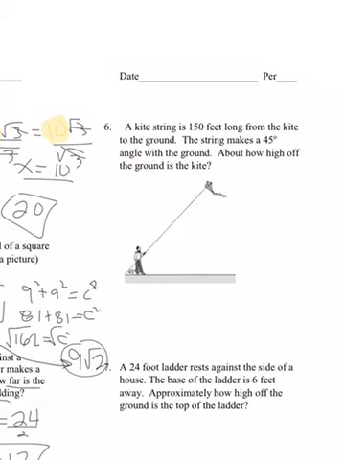All right, number 6. A kite string is 150 feet long. The string, right there, from the kite to the ground. So be careful on that. From the kite to the ground, meaning not the horizontal, the diagonal down the string itself. So it's 45 degrees at the ground and the string. About how high off the ground is it? So here's our right triangle. That's 45, 45, 90. This gives us x, x square root of 2, and x. So again, we have a whole number at the hypotenuse.